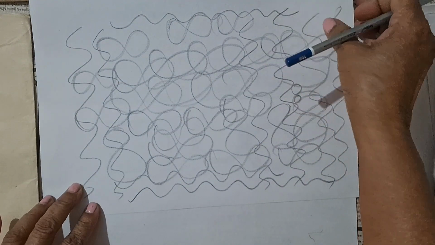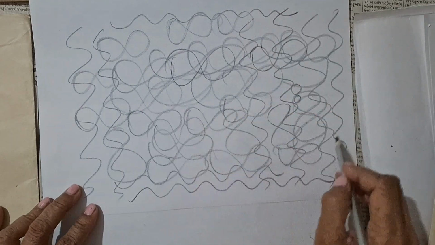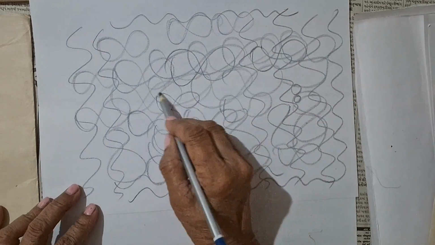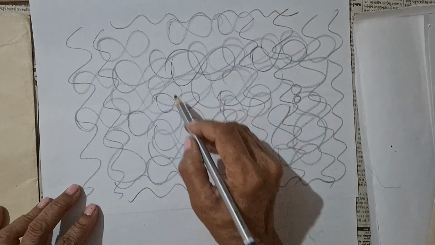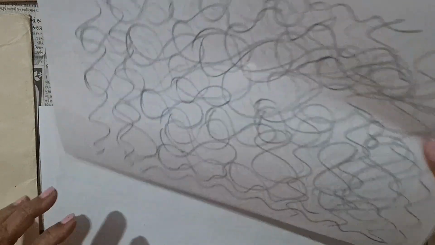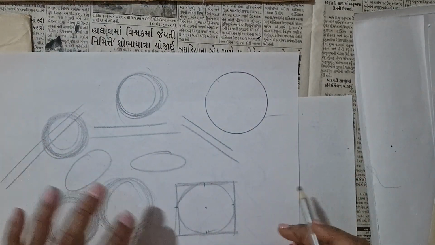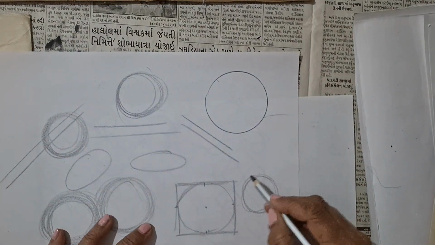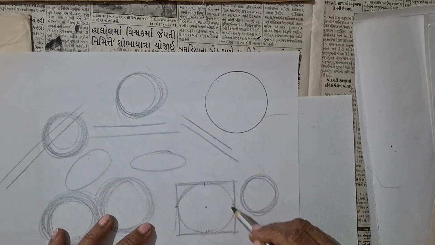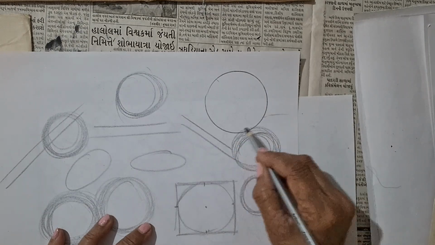So this kind of practice of making lines this way, in a horizontal way, can be practiced continuously. This practice should never stop. You need to practice a lot of circles also, clockwise and anti-clockwise. Okay.